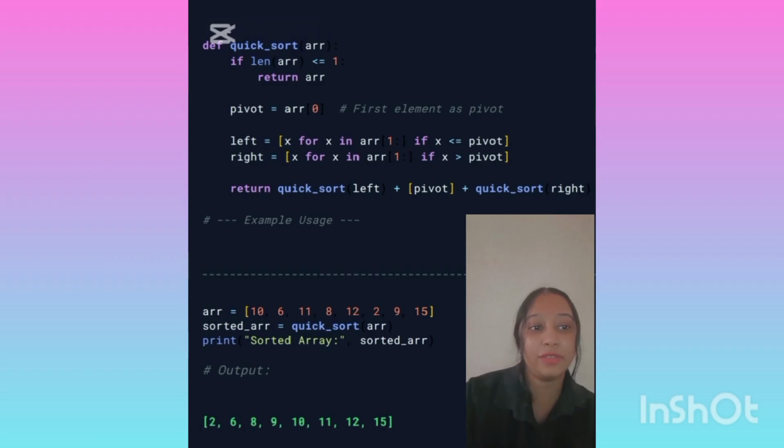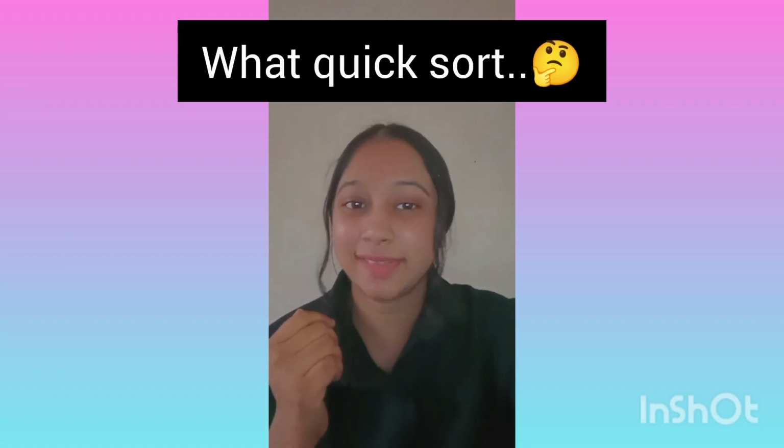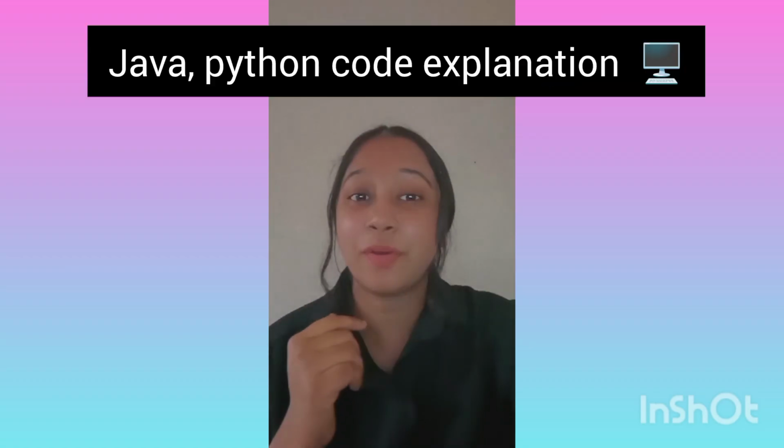So today we discussed what quicksort is, how it works, and the code explanation as well.